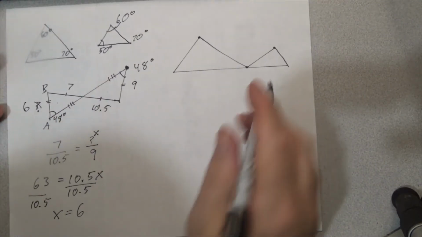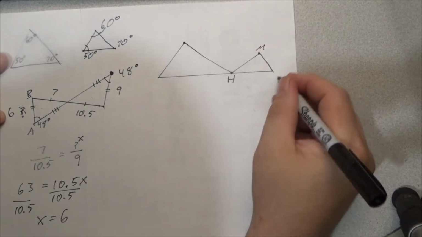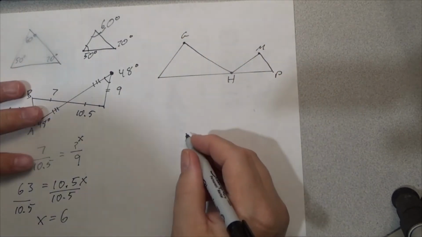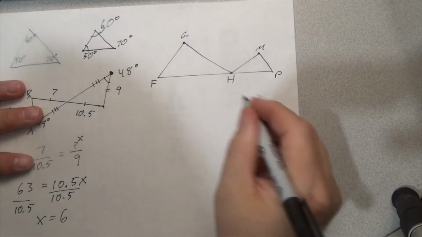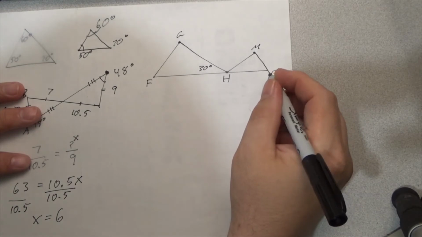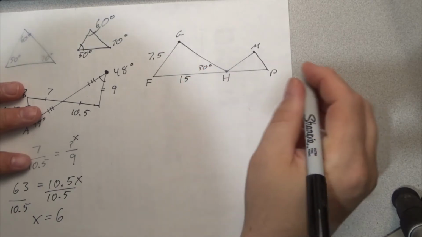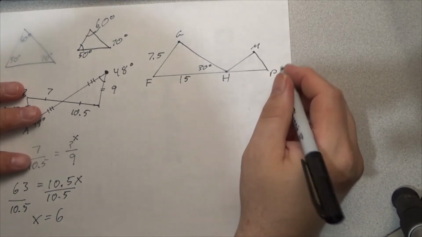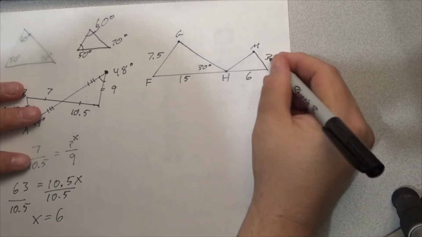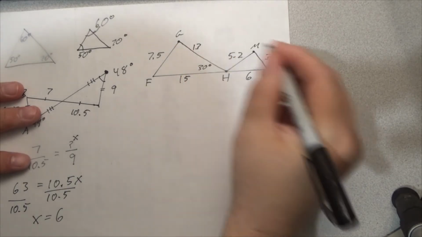Okay, so we've got point H right there, M right there, P here, G up here, and F down here. Okay, so we know that this angle right here is 30 degrees. We know this side is 7.5. This side is 15. I don't care about the centimeters. Call them inches if you want. This is 6. This is 3. This is 5.2. And this side is 13.